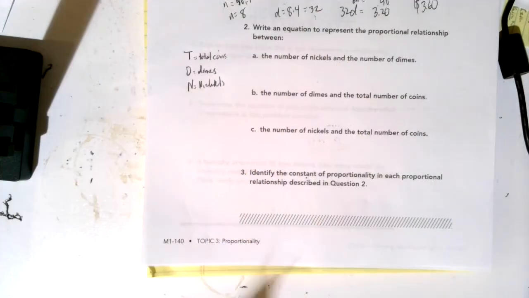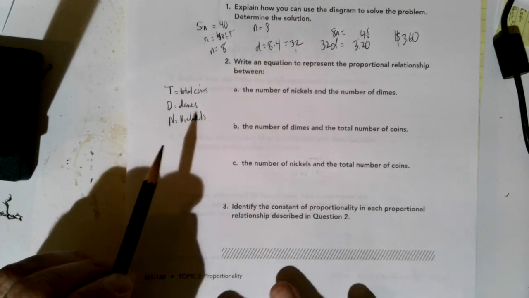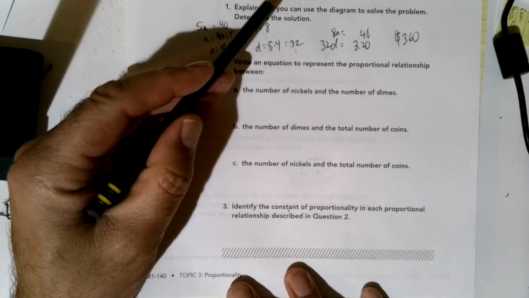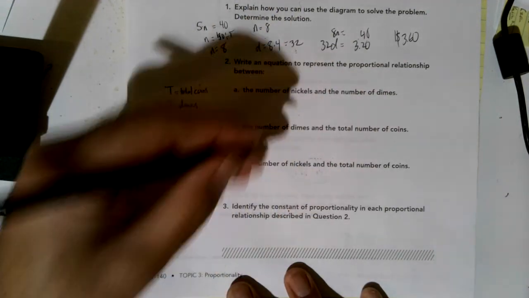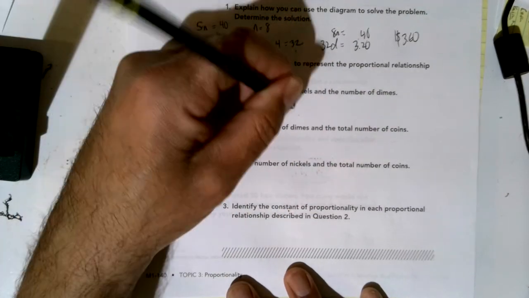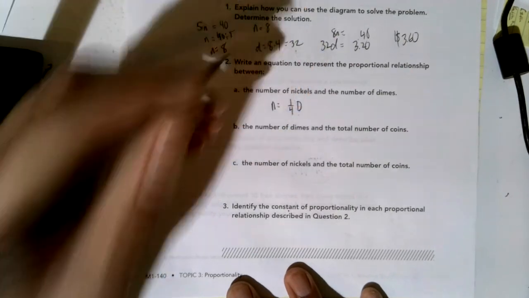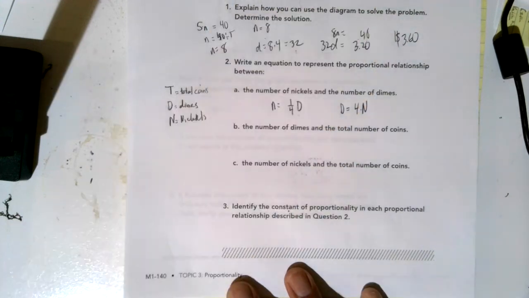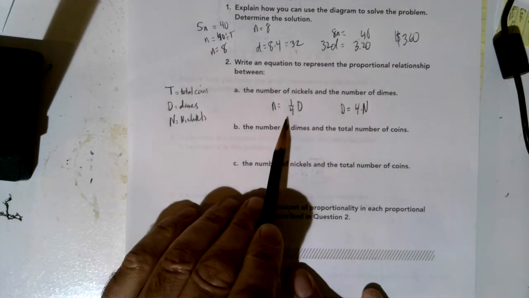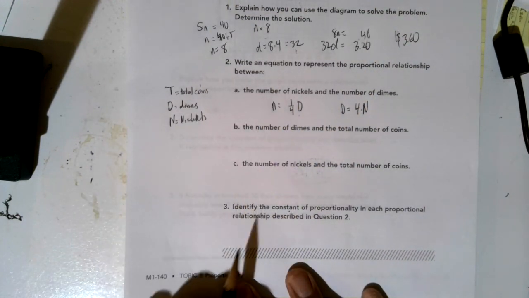And there we go. Now, on to the big part of the lesson. We have to come up with some equations. Now, we know that there is 1/4 the number of nickels that there are dimes. So the number of nickels and dimes would be n equals 1/4 the number of dimes. We could also write this as dimes equals 4 times n. And that is the relationship. These are our constants of proportionality. That's the answer to question 2.